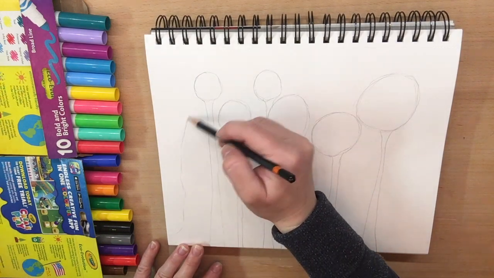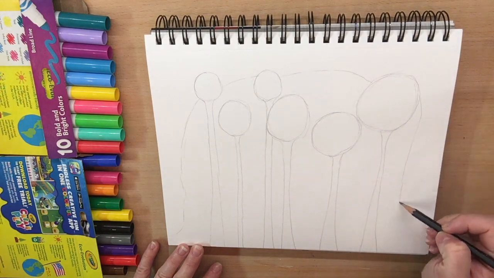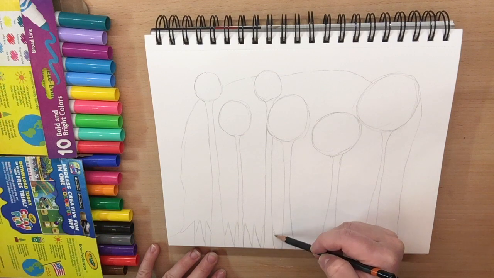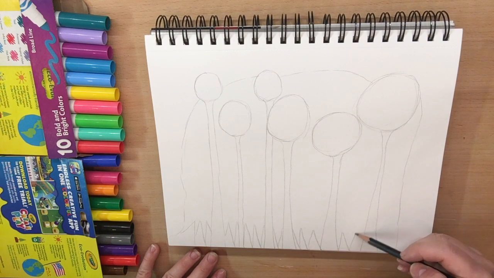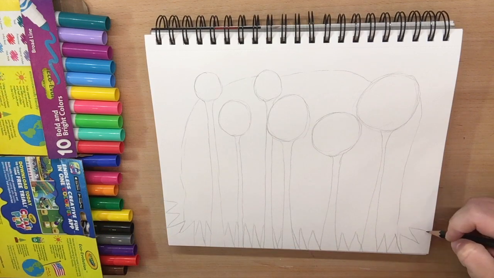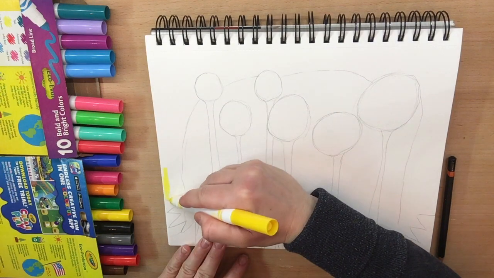Next, there's like this rim or edge that goes around the outside, so I'm adding that in. It's kind of rough too. And then a zigzag line across the bottom. I have no idea what this zigzag line is, but I always imagined that it was a fence, or like the top of a fence being drawn. Now we're ready for coloring.